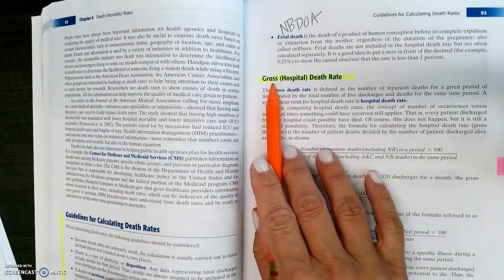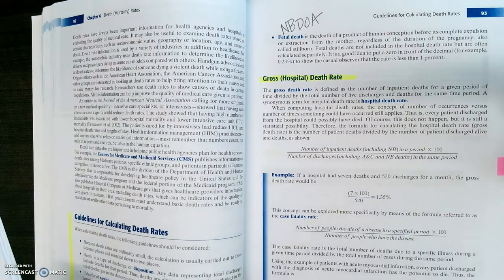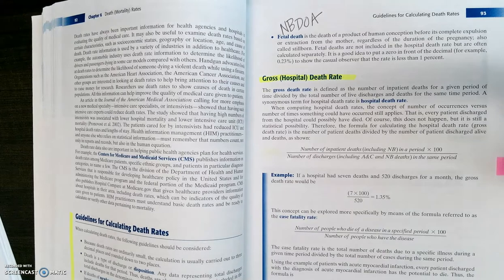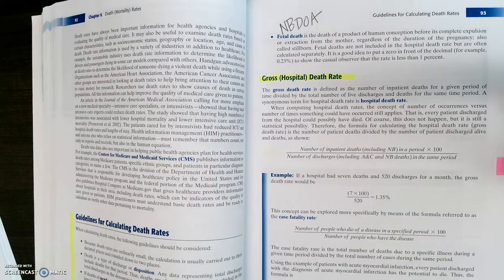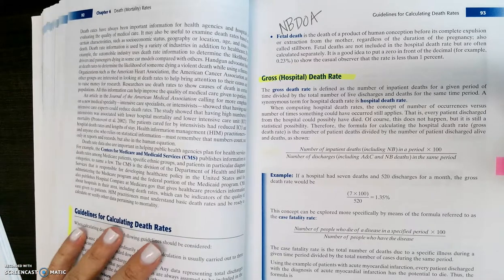Gross here doesn't mean icky. It just means we're including everyone. So gross, not used as like icky death rate, but meaning everybody is included. And we'll talk about net in a minute.